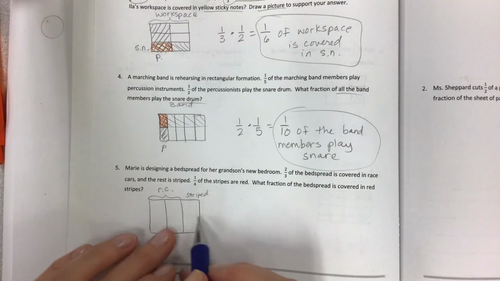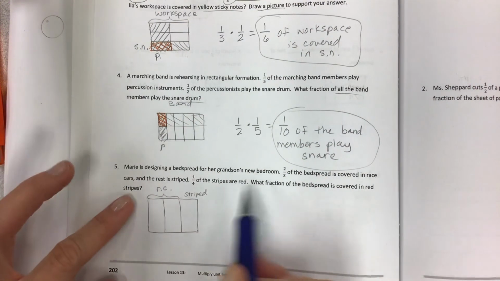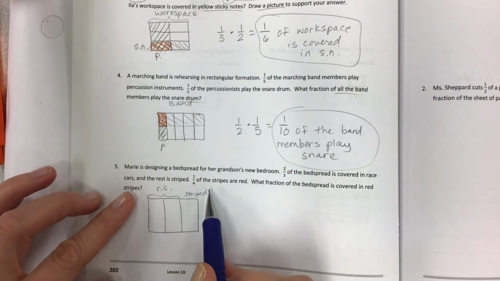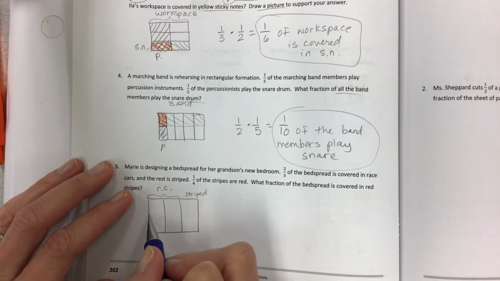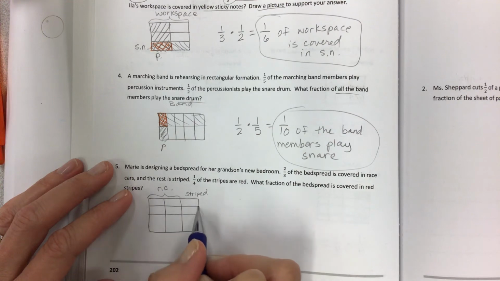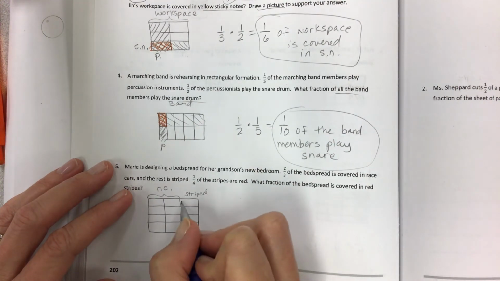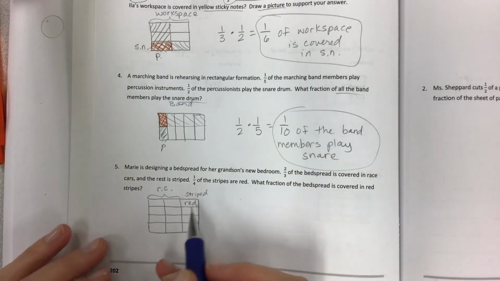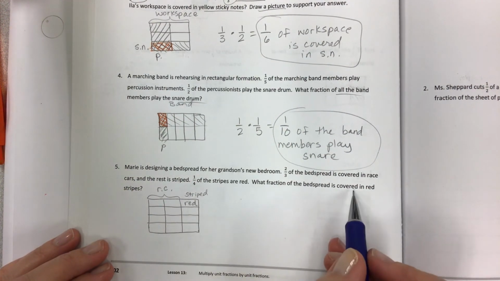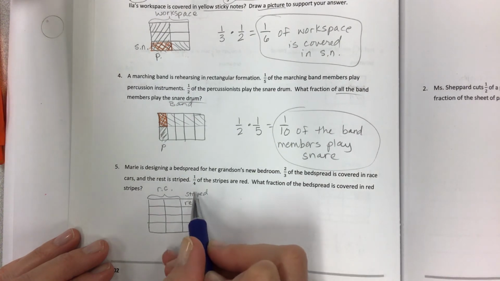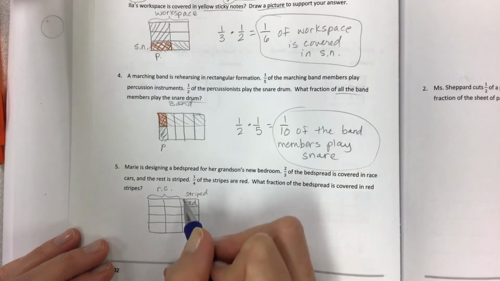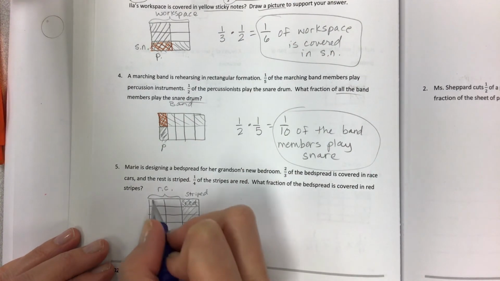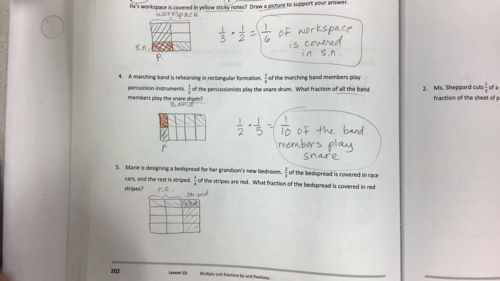Okay, so we've got our two sections, but what do we need? Rest is striped. 1/4 of the stripes are red. Okay, so what fraction of the bedspread is covered in red stripes? So we want the stripe section and we only want red. 1/4.